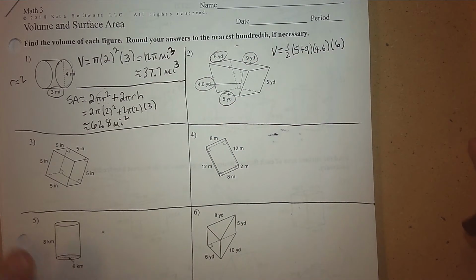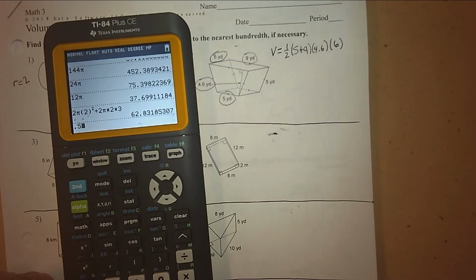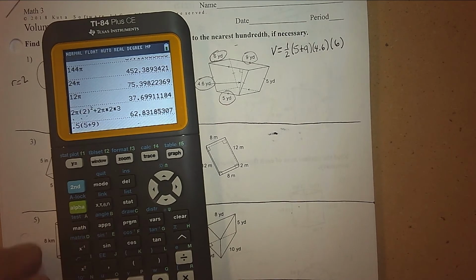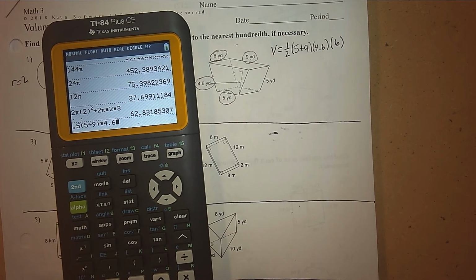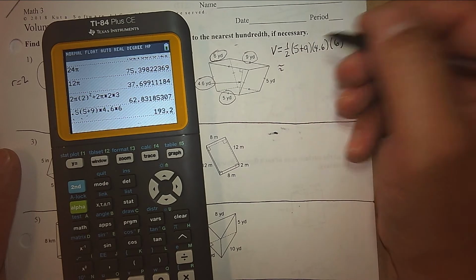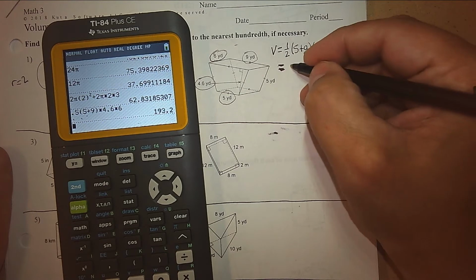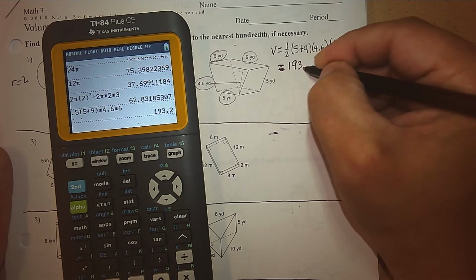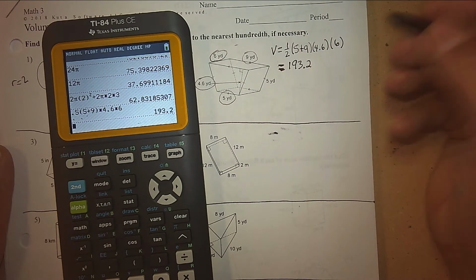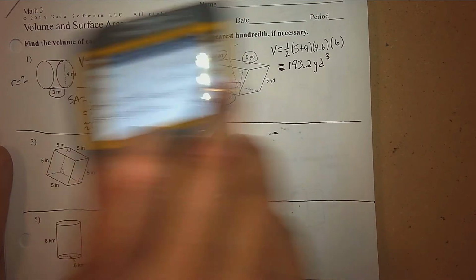Use your calculator. So 0.5 times 5 plus 9 times 4.6 times 6. So what is the approximate volume? Actually, it's the exact volume. This decimal doesn't go on forever. The exact volume is 193.2. And because it's volume, it's yards cubed.